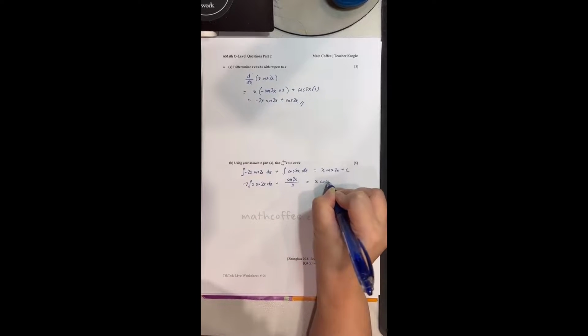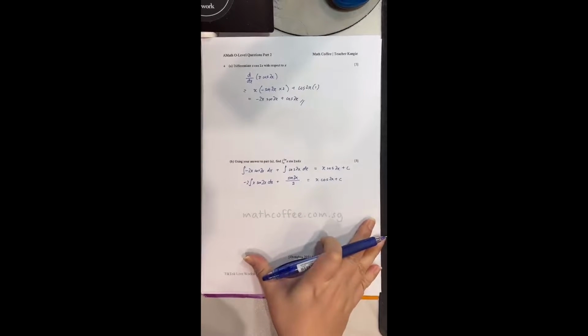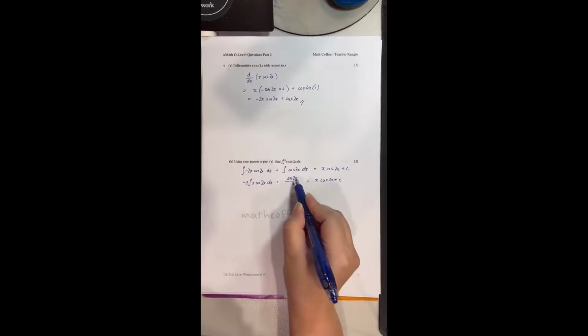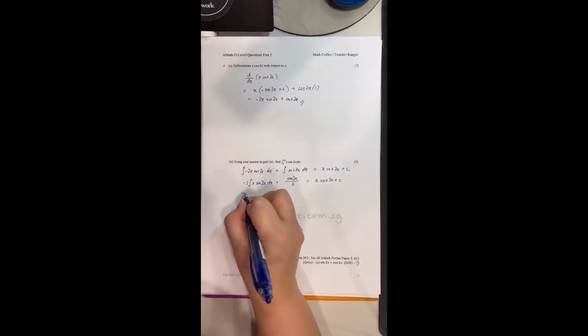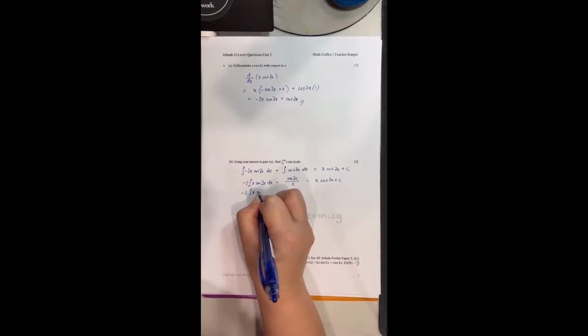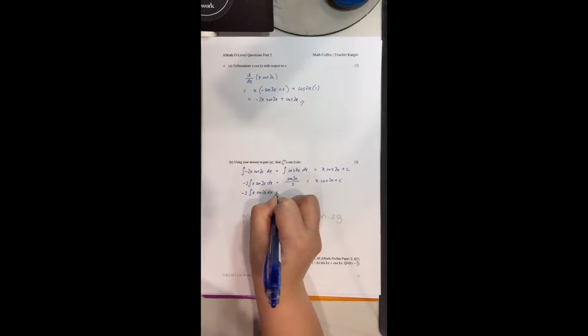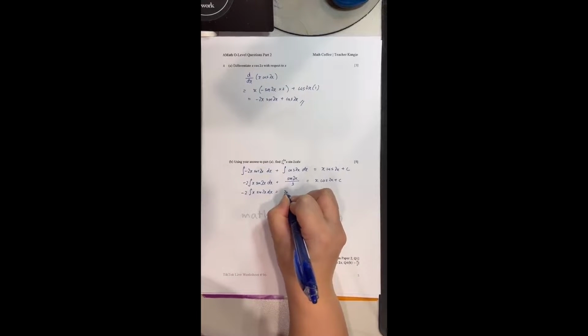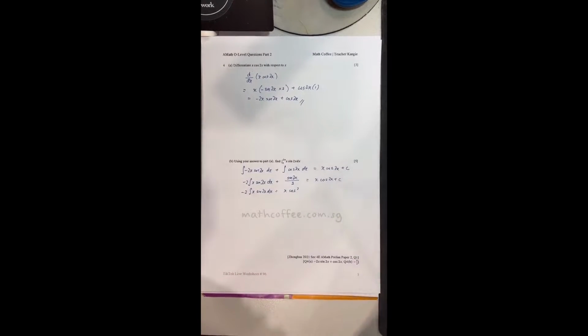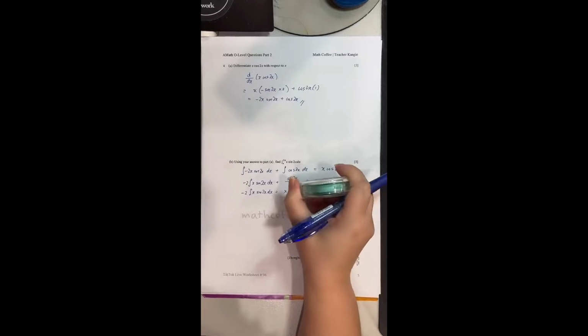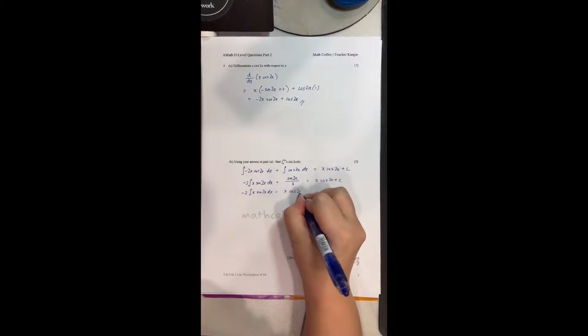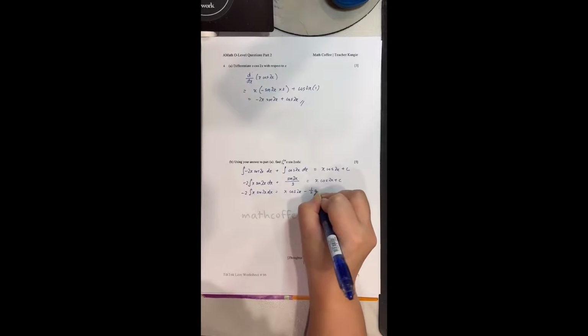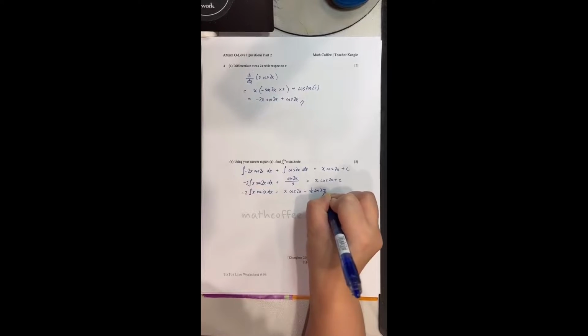Plus x cosine 2x plus c. So I'm going to bring this to the right hand side. So it becomes minus 2 integrate x sine 2x dx equals x cosine 2x minus half sine 2x plus c.